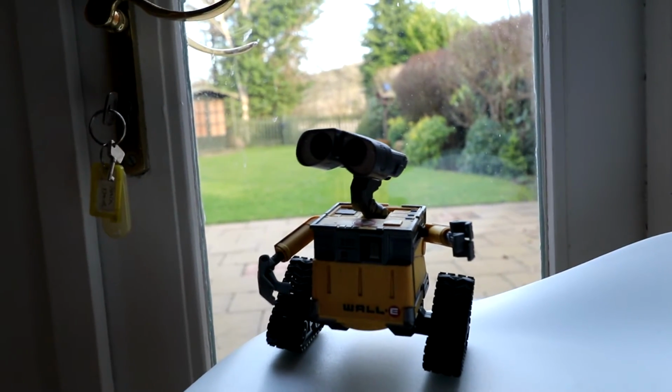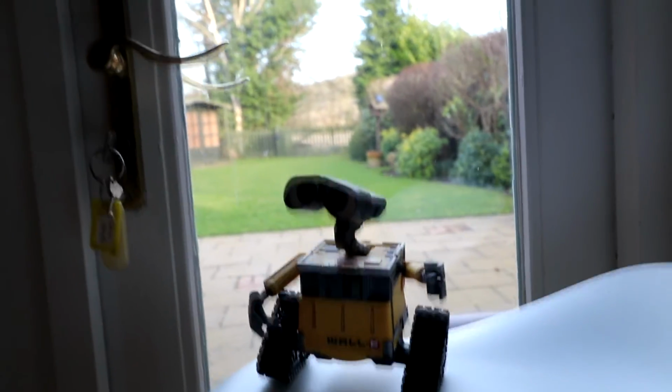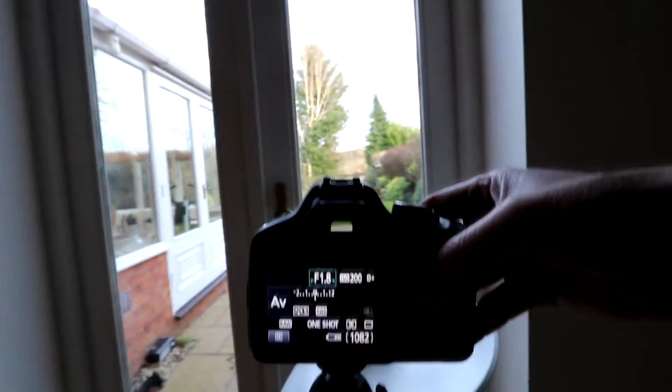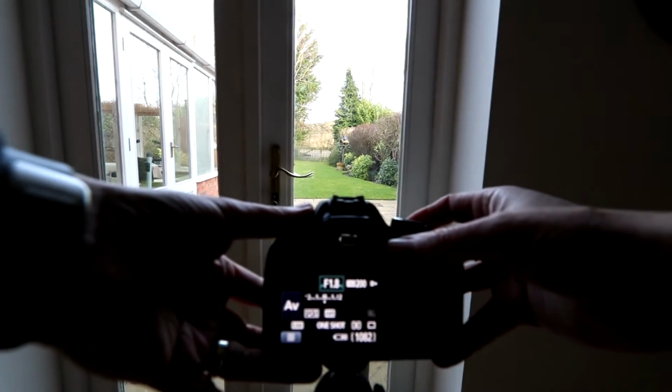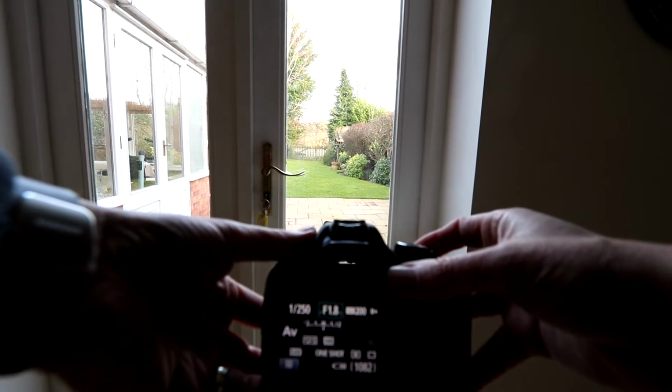If I just get a bit closer to the subject, you can see that becomes all the more apparent. So how do we get around this? Let me just pick up my camera. In fact, we'll take a quick photo with the camera. I'm just having to guess.